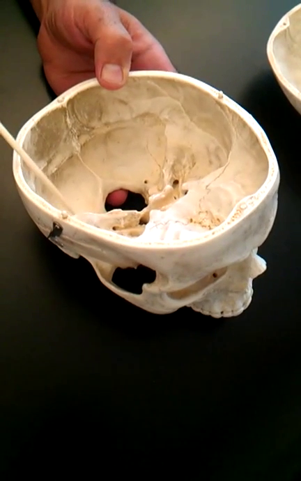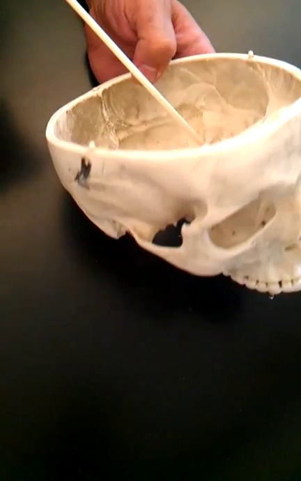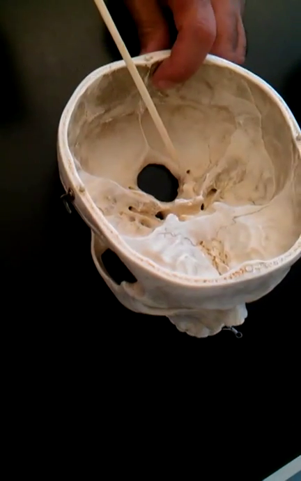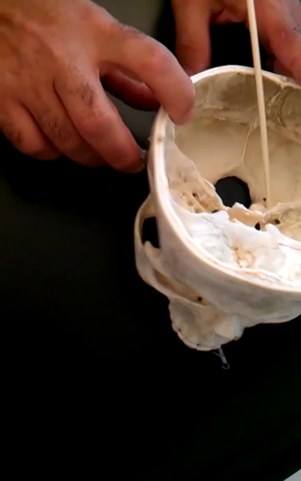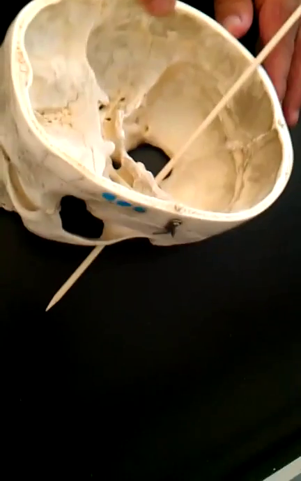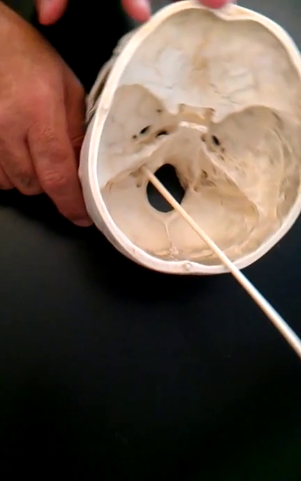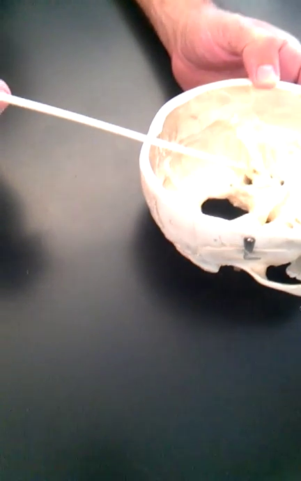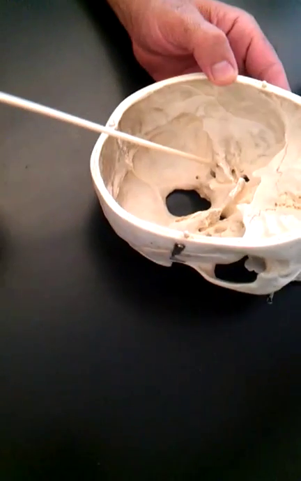This area of the temporal bone is called petrous region. At the tip of the petrous region I have a hole called foramen lacerum. This is the foramen magnum. This is the jugular foramen. This is the internal acoustic meatus.